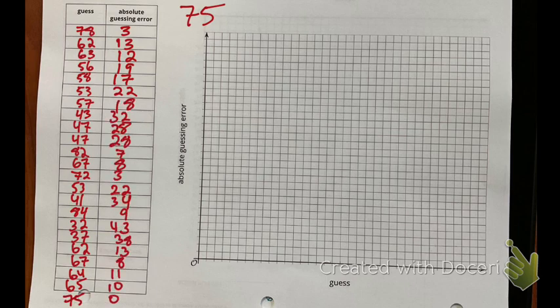After we find all the guesses and how far away the guesses are from the actual, the reason we have this table is the guesses are the input and the distance away is the output. Now we're going to go to our graph and graph all these ordered pairs. Something's going to speak to us when we see it, like the shape, the flow.